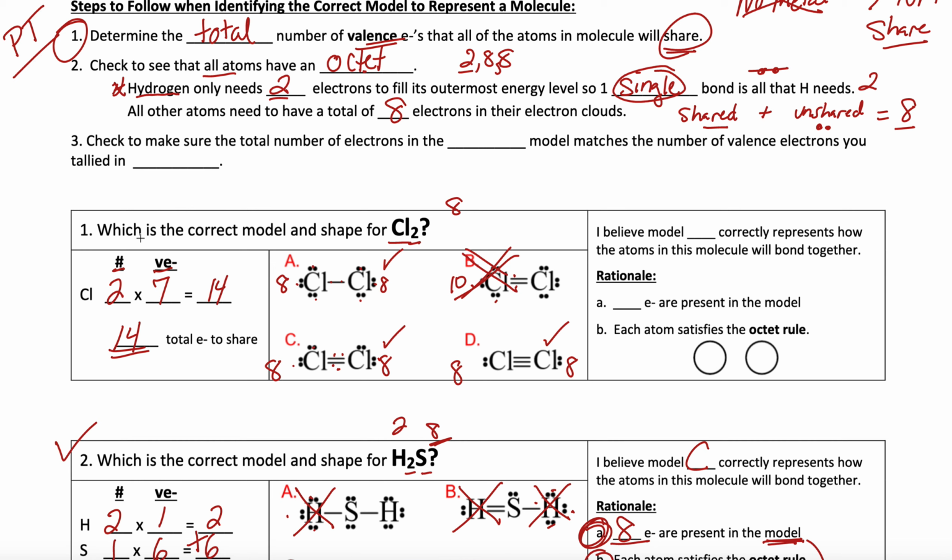Now, let's go back to the first example here. We've got 3 possibilities. We decided it could be A, it could be C, or it could be D. So which one is it? Well, this is where we have to go to step 3. We want to check to make sure that the total number of electrons in the entire model matches the number of valence electrons that you tallied in step 1. So we tallied 14. Let's look at our model and figure out which one has 14. And that'll tell us, is it A, is it C, or is it D?